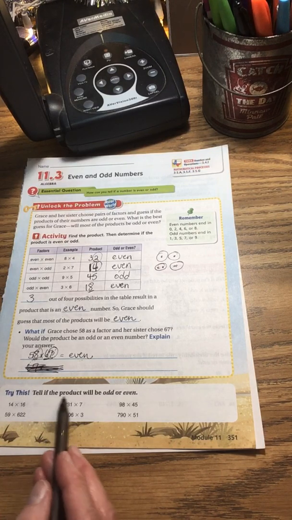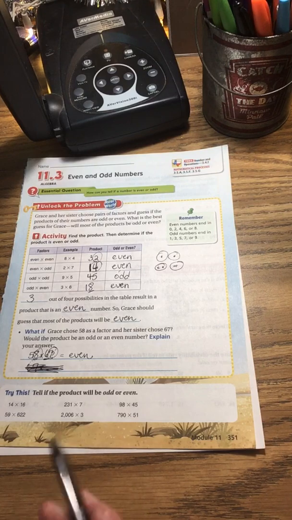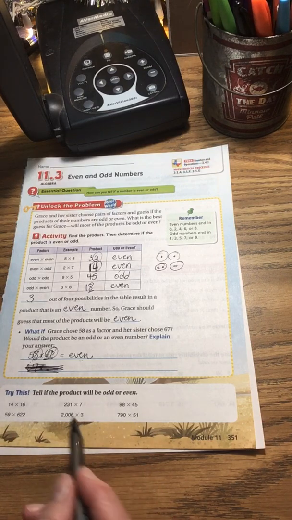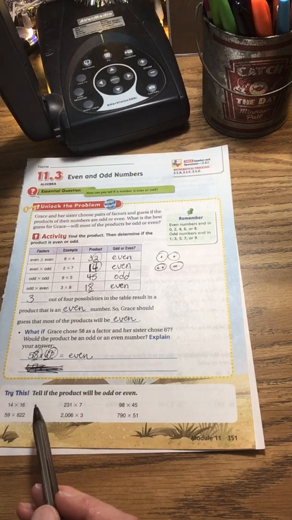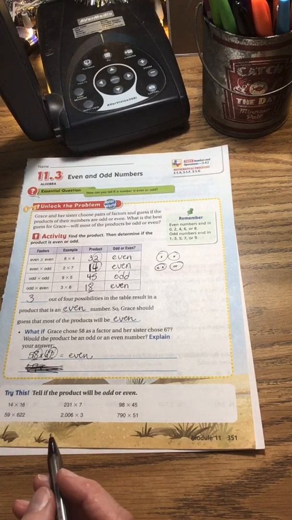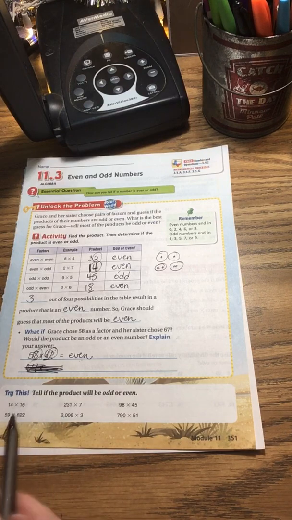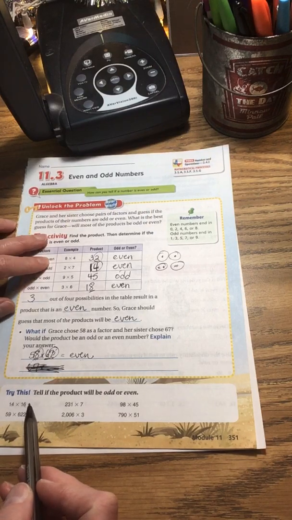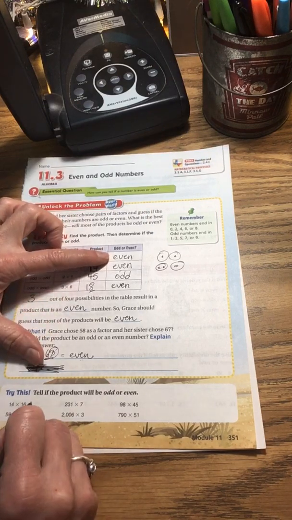Okay, try this. Tell if the product will be odd or even. You don't even have to figure these out, but by looking at whether they're even or odd, you can figure out whether the answer is going to be even or odd. So these are both what kind of numbers? 14 and 16 are both even. So if you have an even number times an even number, the answer is going to be what?